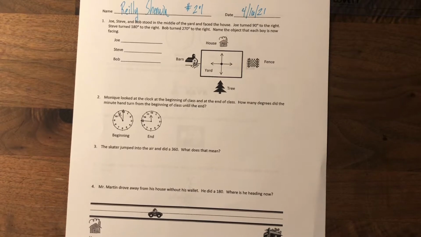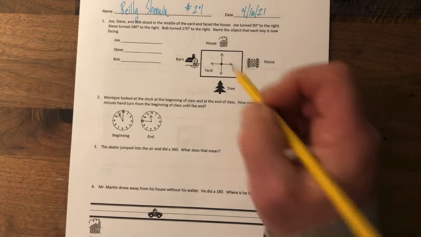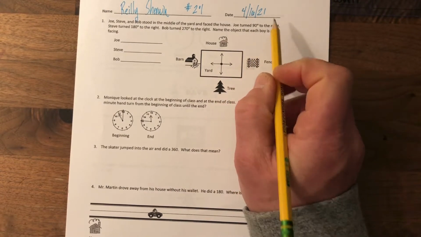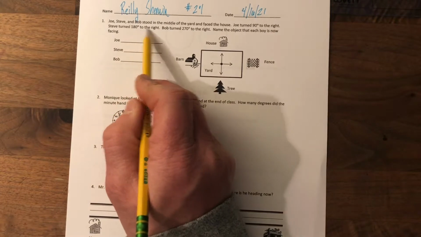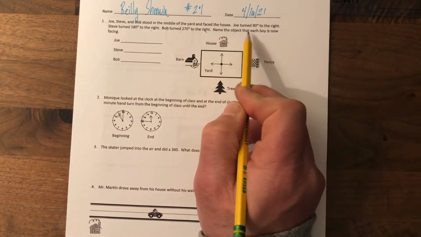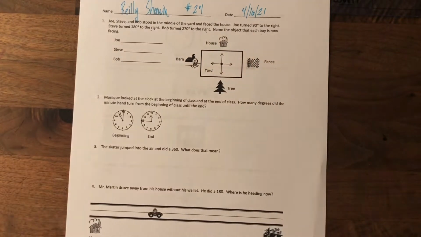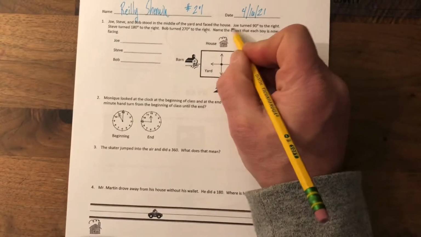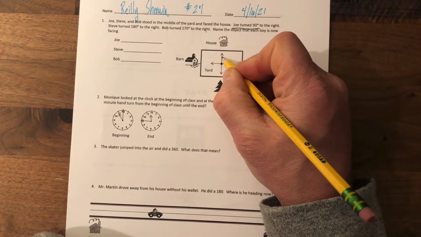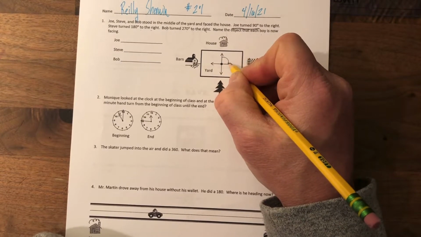Joe, Steve, and Bob stood in the middle of the yard and faced the house. Okay, there's the house. Joe turned 90 degrees to the right. Steve turned 180 degrees to the right, and Bob turned 270 degrees to the right. Name the object that each boy is now facing. Okay, so Joe, turning 90 degrees to the right. He's facing the house, and he turns to the right, 90 degrees.